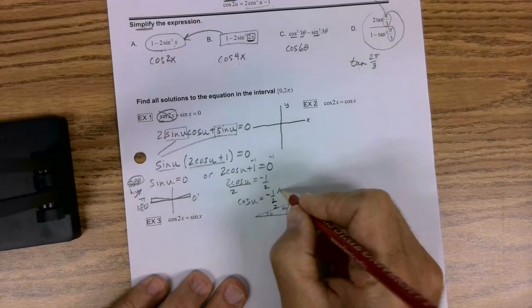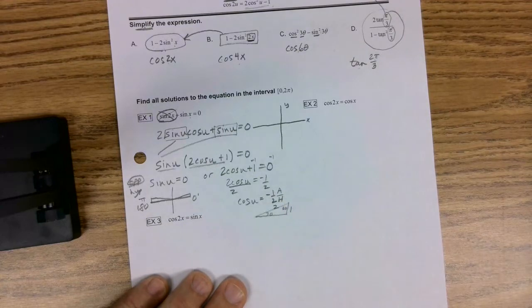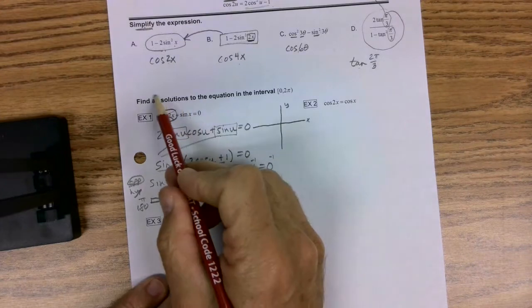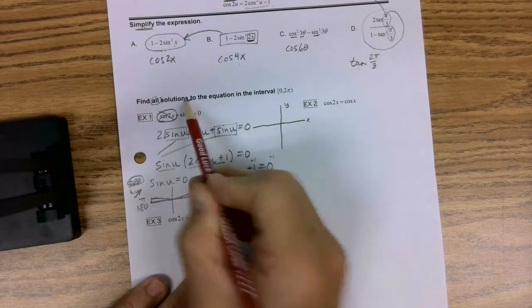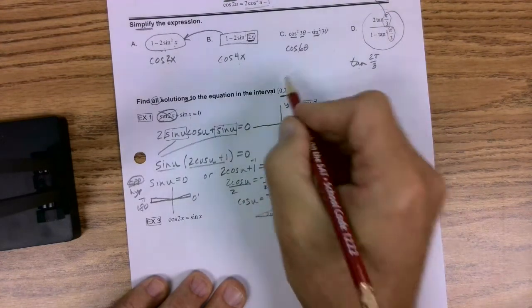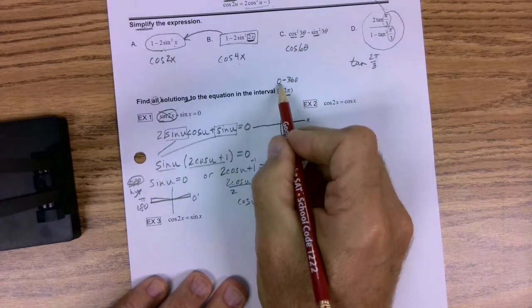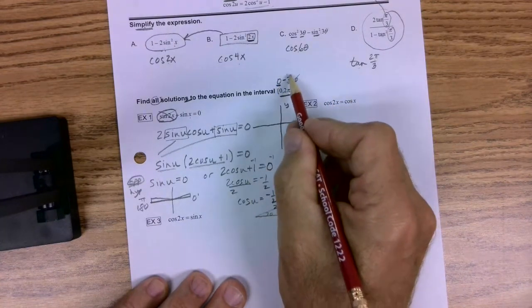But my adjacent side needs to be the -1. My hypotenuse needs to be the 2. Notice it's saying find all solutions. That's a huge hint. So you're not done just because you find one. There might be more. And this says all of your answers can be between 0 and 360. You can include 0, but don't include 360.